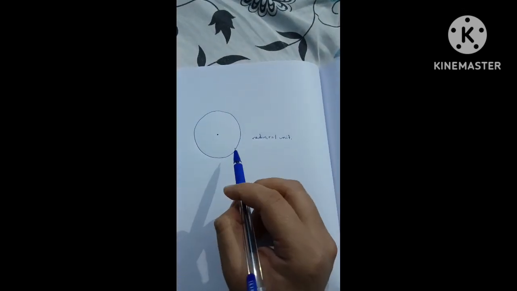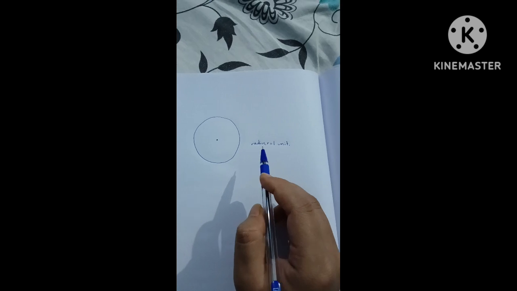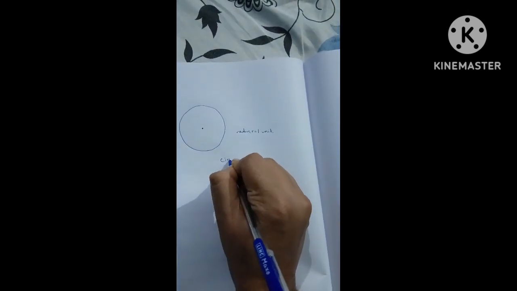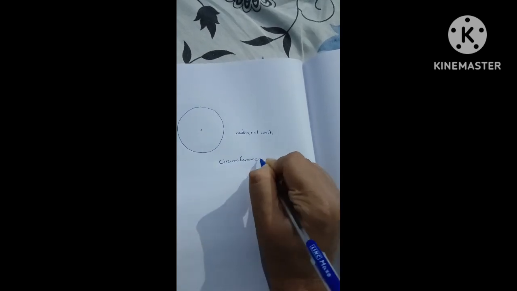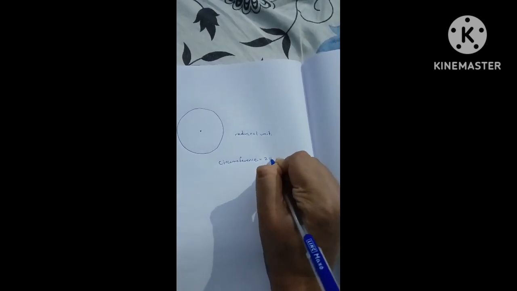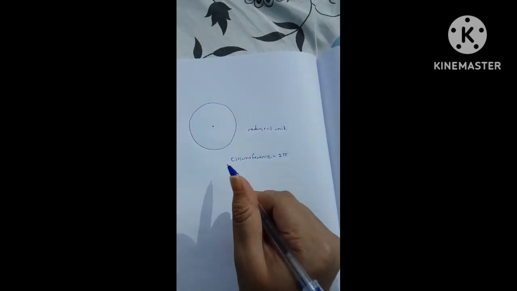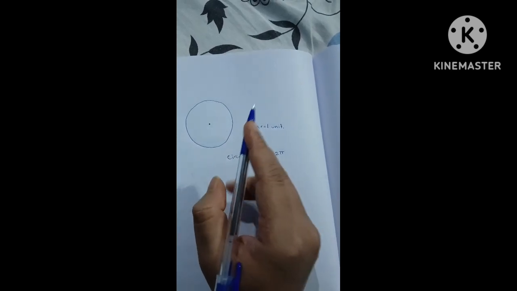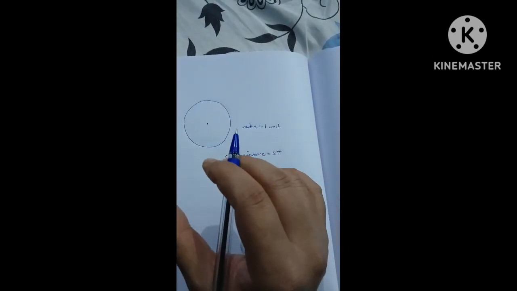Now see here, I have taken a circle whose radius is 1 unit. So what will be the circumference of this circle? The circumference will be 2 pi. Now suppose in this circle I take an arc whose length is equal to the circumference of the circle.